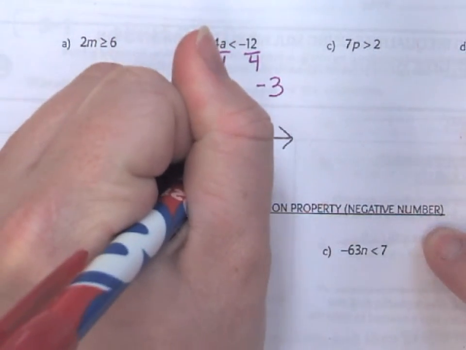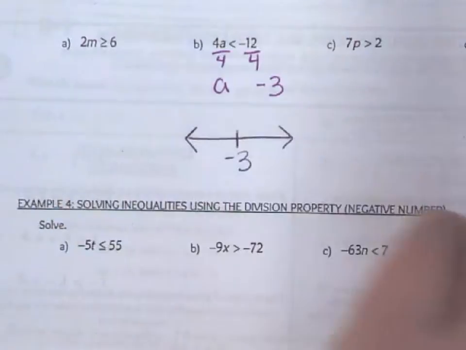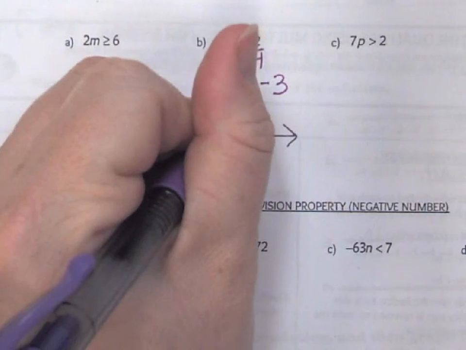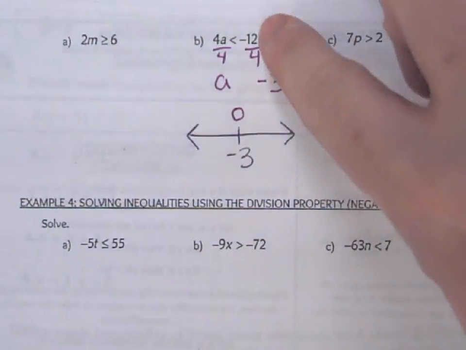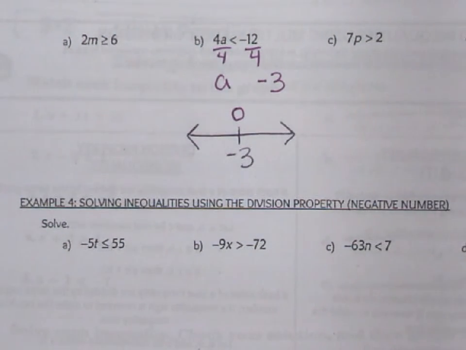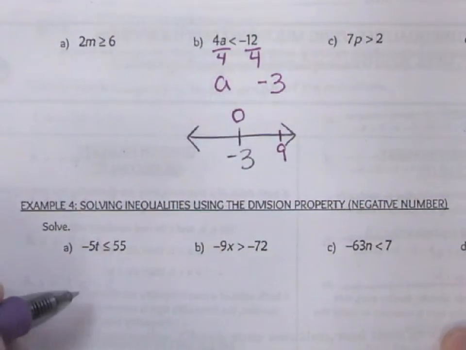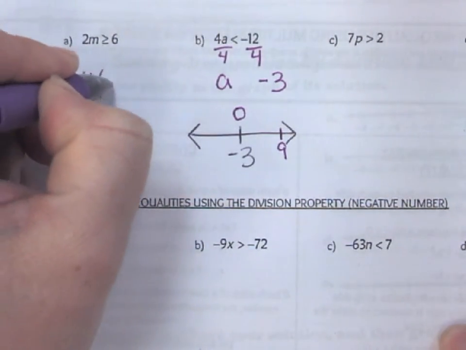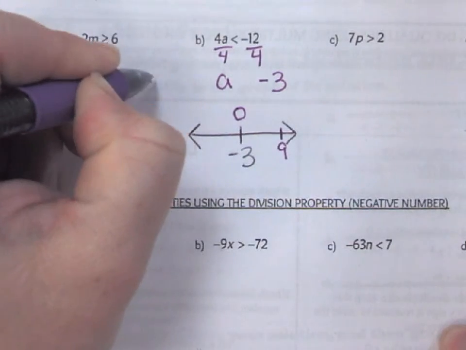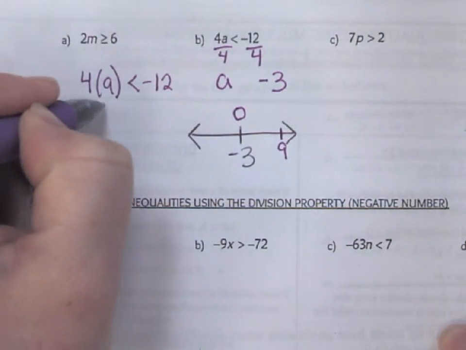All right. So we have this. We have our endpoint, open dot, negative 3, because our inequality was just less than. So let's pick a number that's not negative 3. And we're multiplying, so we can pick any number we want. What number do we want to use? Harmony says 9. All right, thank you, Harmony. So that would be right here, 9. Okay. So if I substitute that in, 4 times 9 is 36.